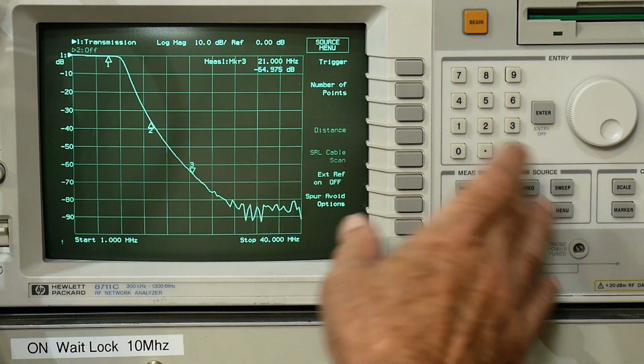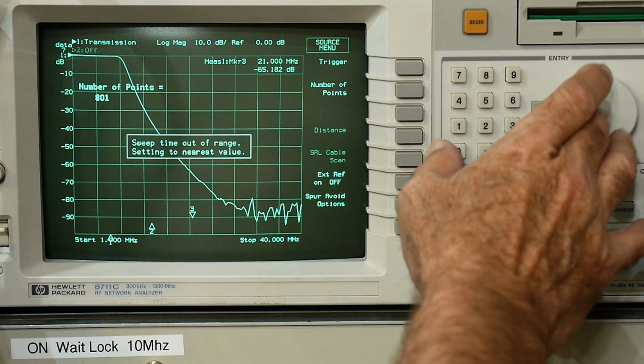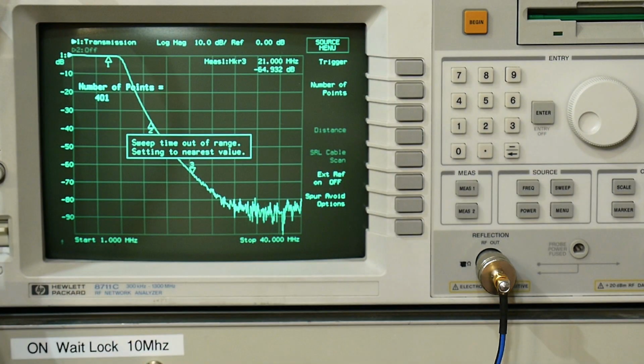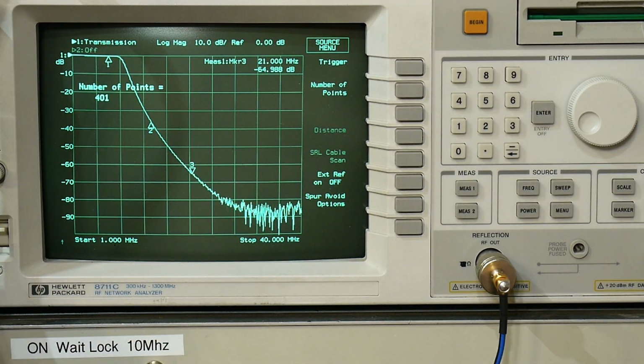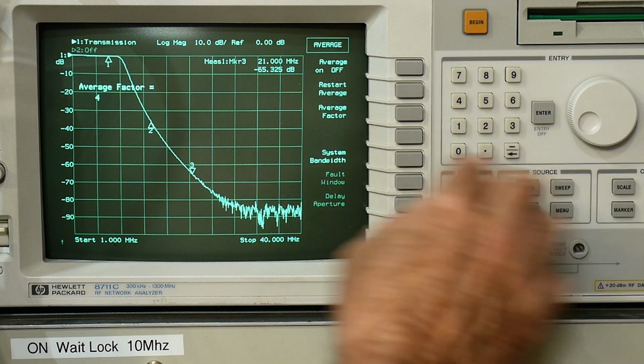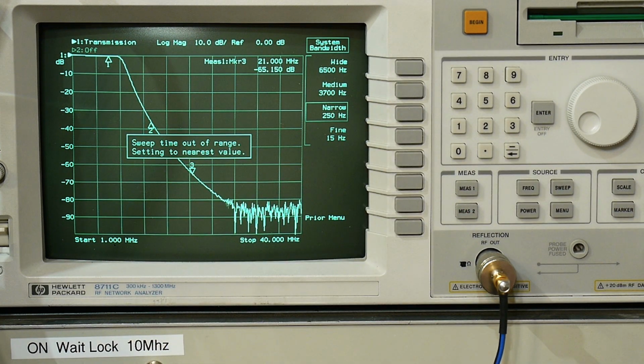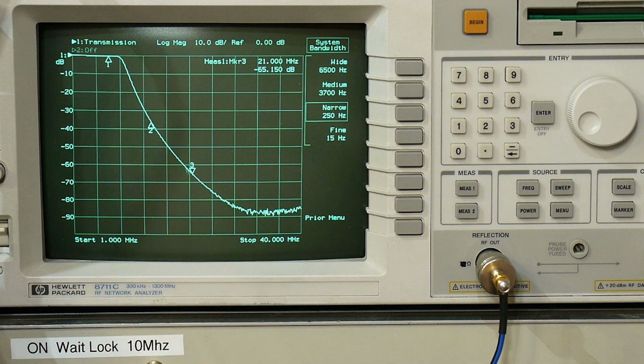We're going to do menu. We're going to set the number of points to, let's see, we're going from 1 to 40. We don't need 800 points. 400 points is plenty fine. So we'll do 400 points. And we can eventually turn averaging on, but we're not going to do that quite yet. We are going to set the system bandwidth. We can lower the bandwidth to 250 hertz, and you can see that our noise went way, way down. And we're already measuring great here, okay? So this is really, really nice.